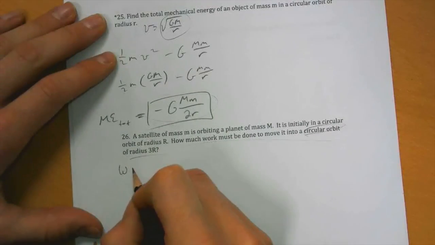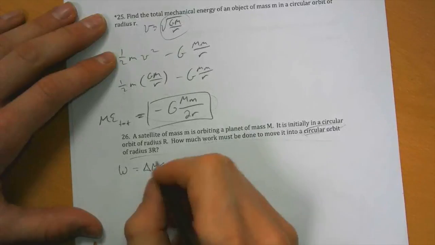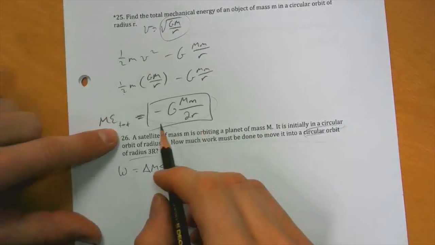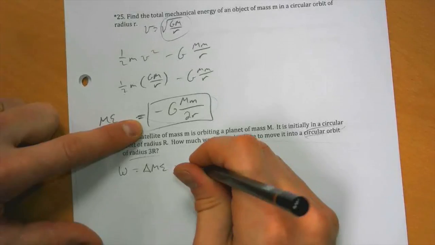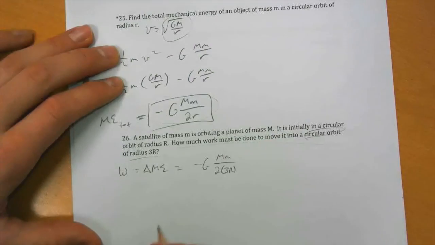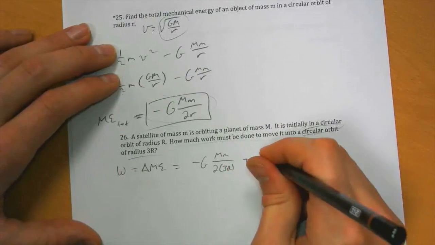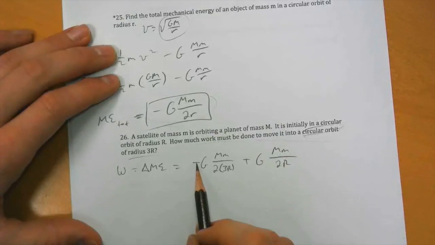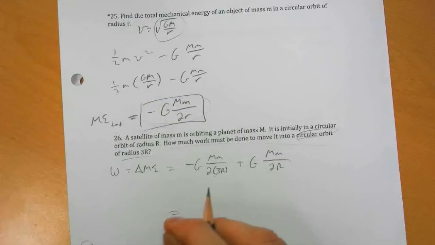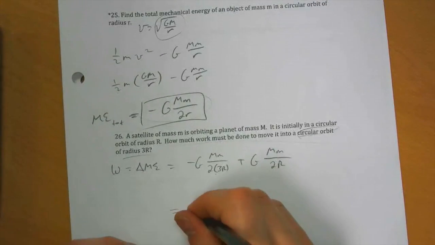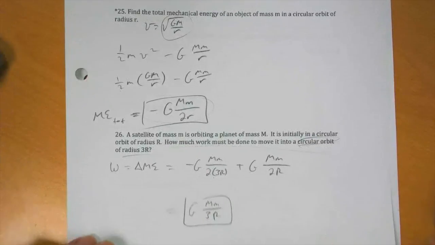So we know work is equal to change in mechanical energy. So to put it into an orbit of radius 3r, we need to take the final mechanical energy, and we just derived an expression for total mechanical energy. So our final mechanical energy is going to be minus GMm over 2 times 3r minus, so it becomes plus, our initial mechanical energy, GMm over 2r. So we have minus a sixth plus a half. And my brain is hurting. I think that's a third. Yeah. So that's equal to positive GMm over 3r. Just applying conservation of energy.